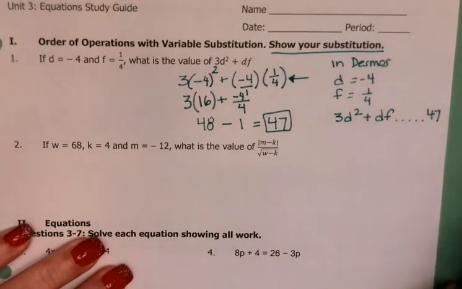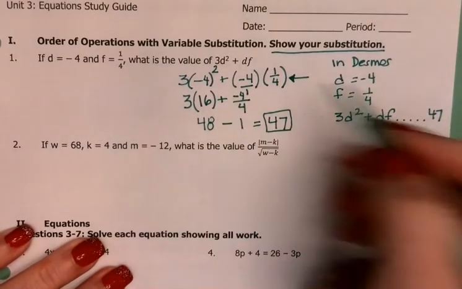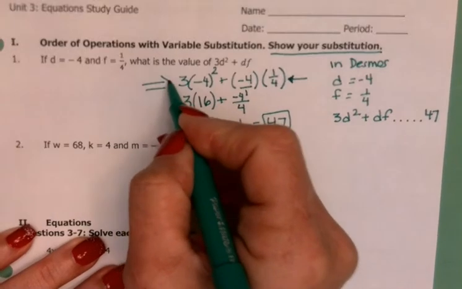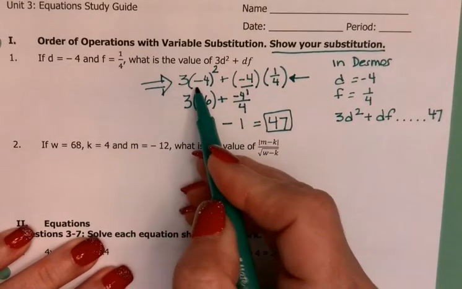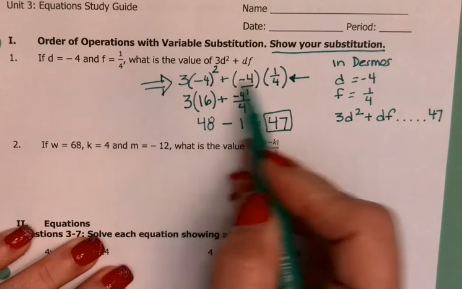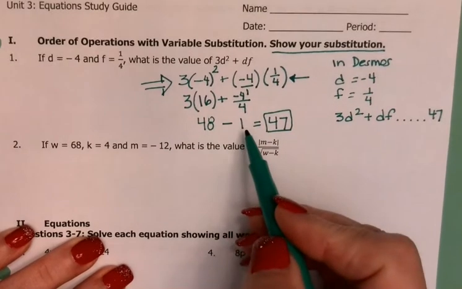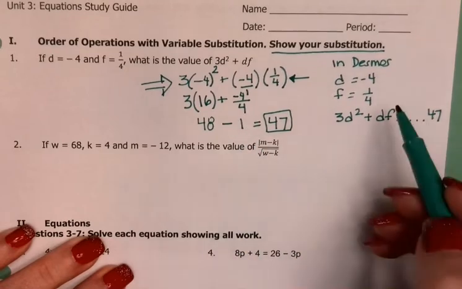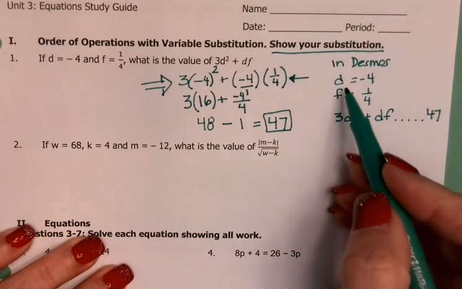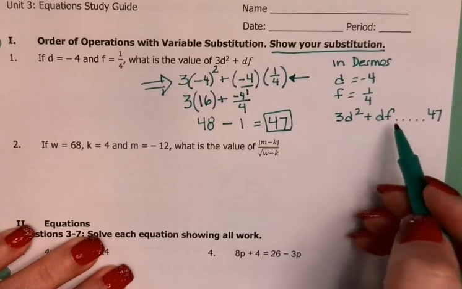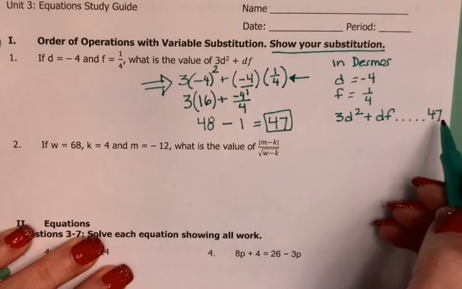So in either case, using substitution or Desmos, you must show what the expression is going to look like once you put the replacement values into the expression. You can evaluate it on paper following order of operations, or you can let Desmos evaluate it by typing in the replacement values and the given expression and then looking over to the right and seeing what Desmos says.